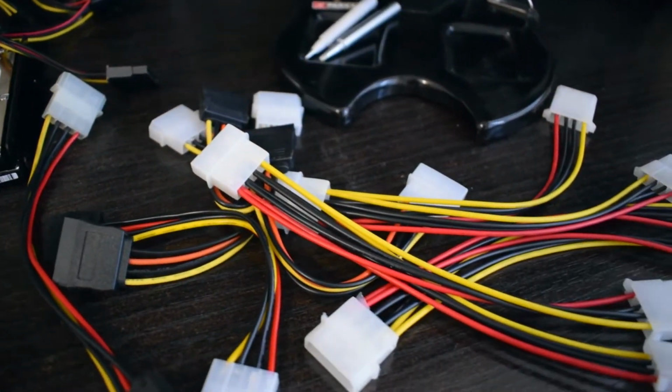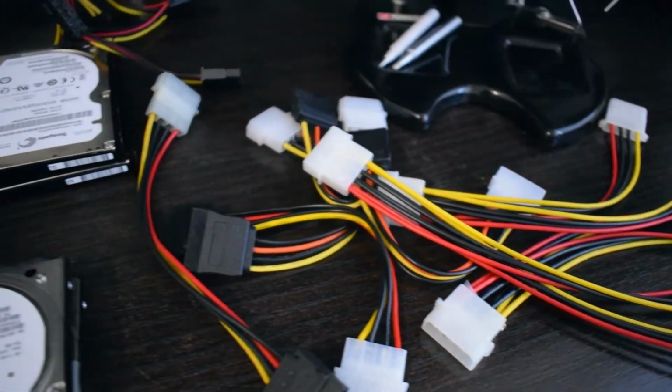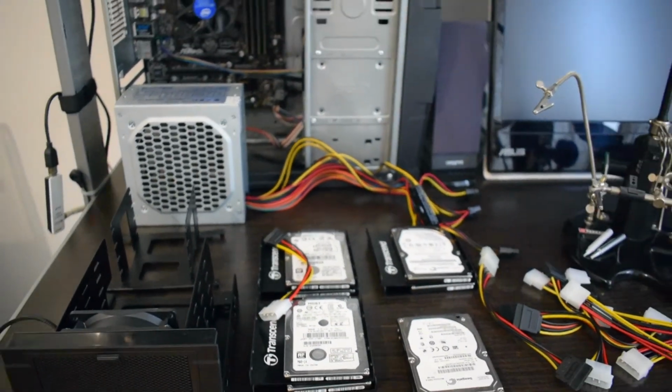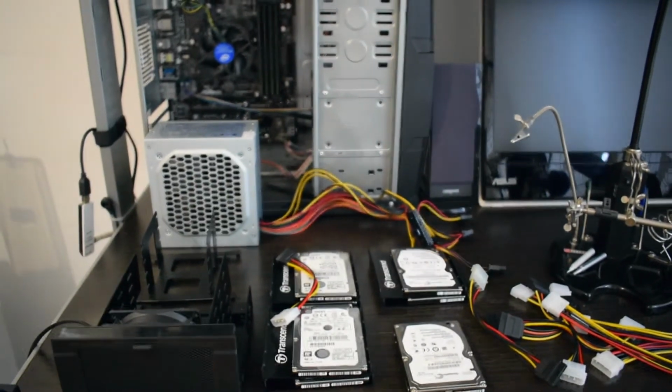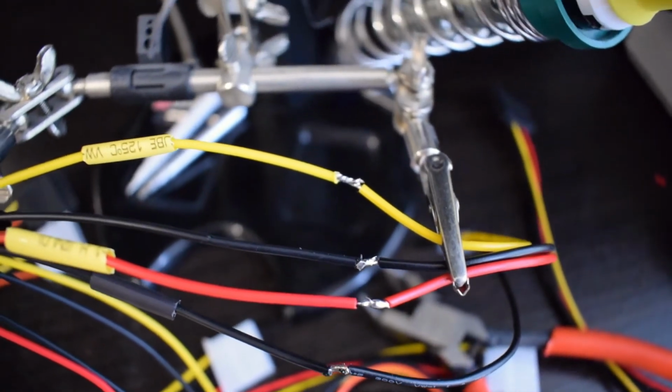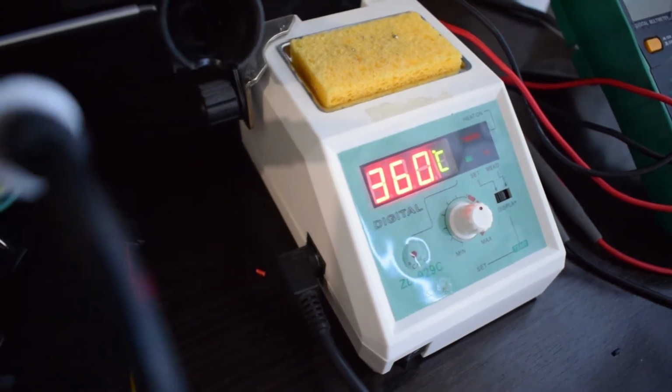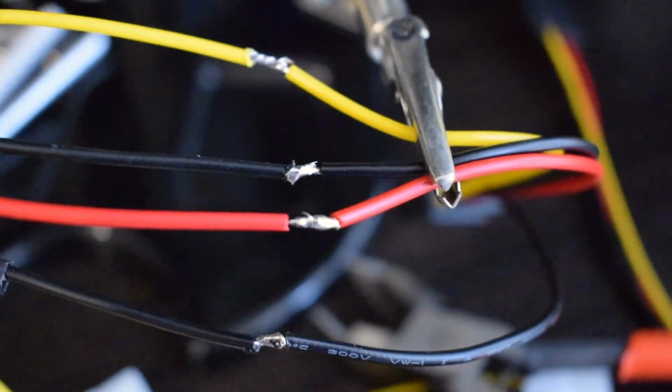But there is a problem, not enough SATA power connectors on this hideous power supply. I will solder 4 SATA power connectors to a single Molex connector and then we'll repeat the same operation once more. I could solder those connectors directly to the power supply, but that way it will be harder to swap it when it dies. Yeah, just using my all-time favorite soldering temperature of 360 degrees Celsius. I will of course insulate everything with a thermal hose.